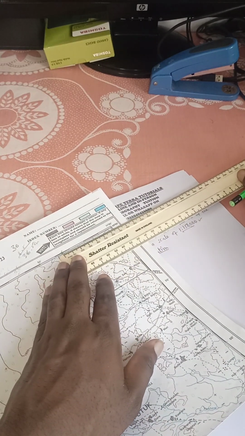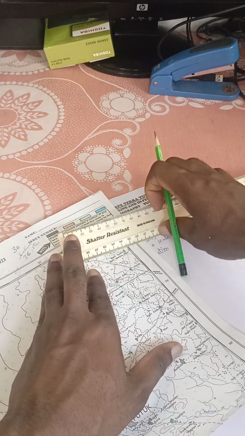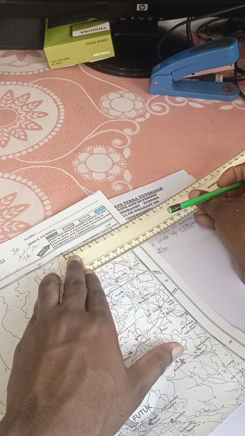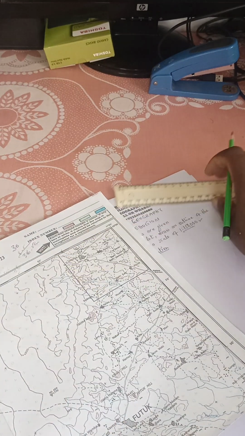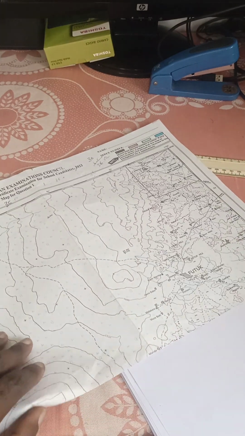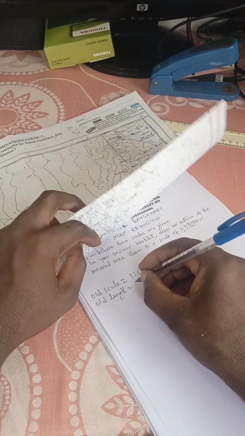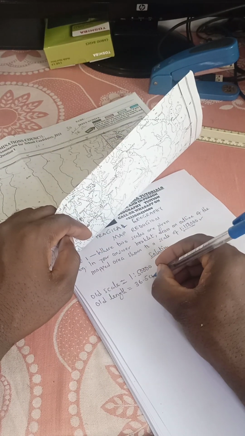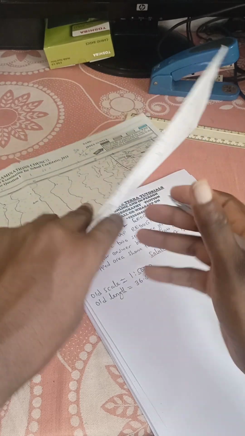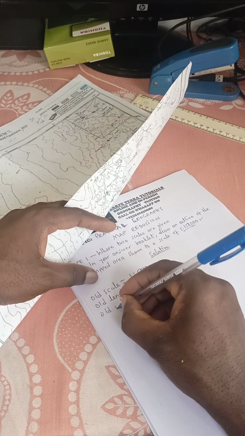So here is what? 6.5. Making the length to be what? 30 plus 6.5. That will be what? 36.5 centimeters. The next thing to look out for is what? Old width.